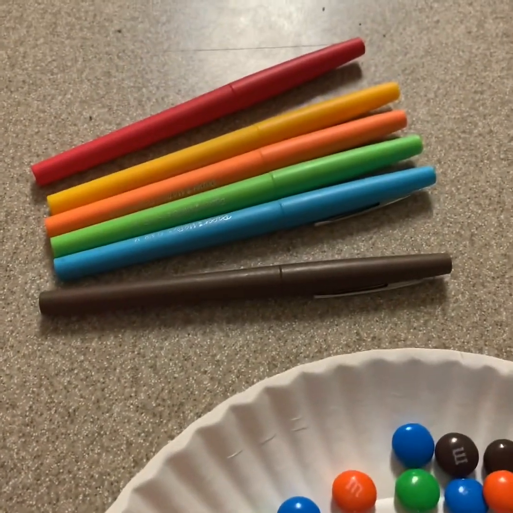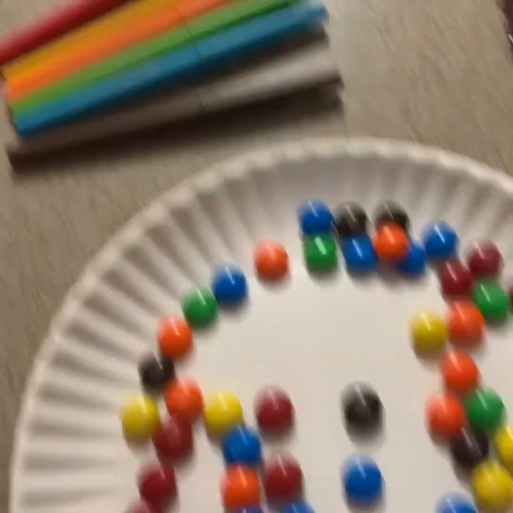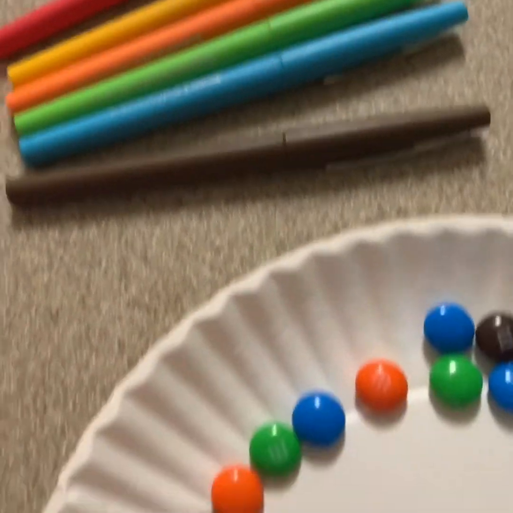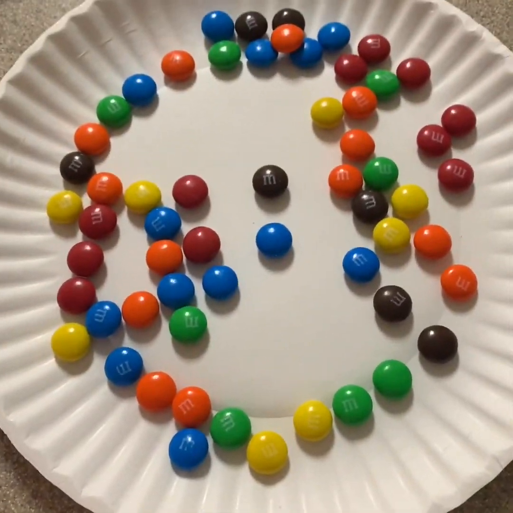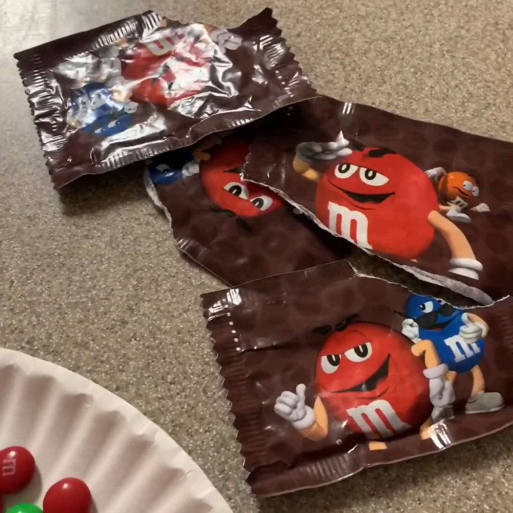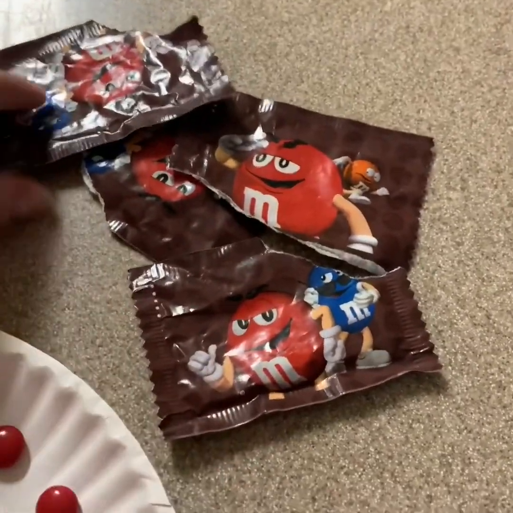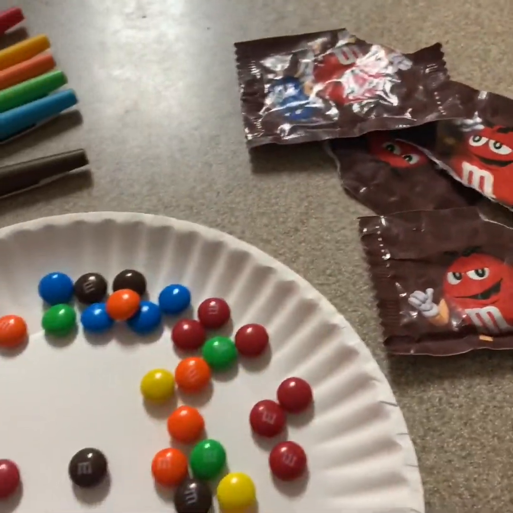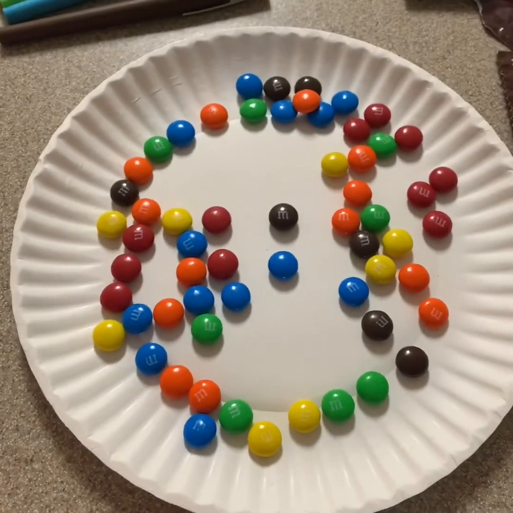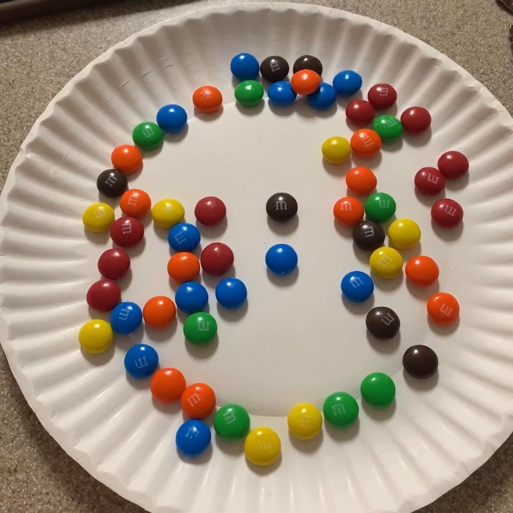So in front of me, I have a piece of paper, some colored markers, and some M&Ms. If you notice, my colored markers correspond to the color of M&Ms we have. And then I also used 4 of the fun size packs of M&Ms. So they're pretty small, so that's why I used 4 of them. So now what we need to do is sort our M&Ms based on color.